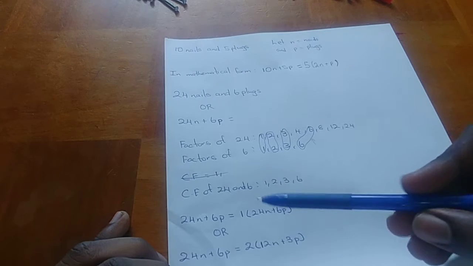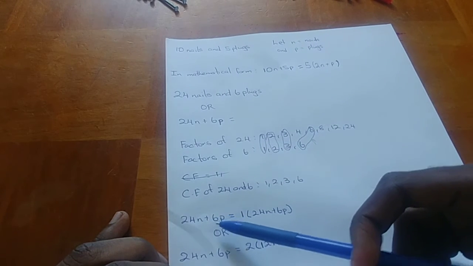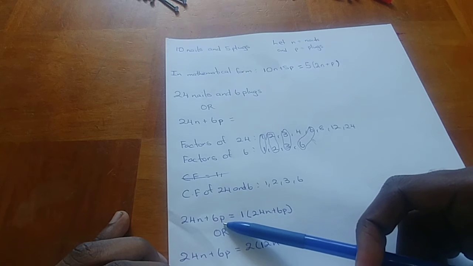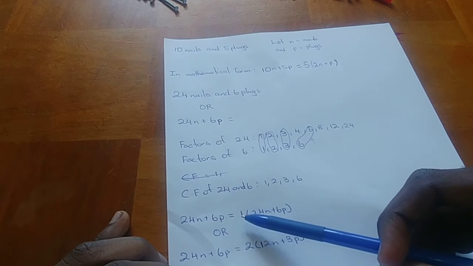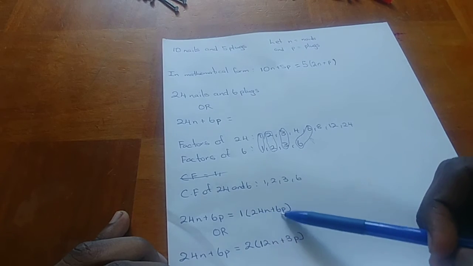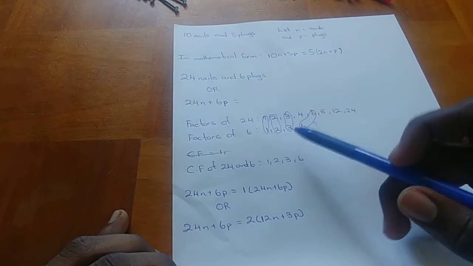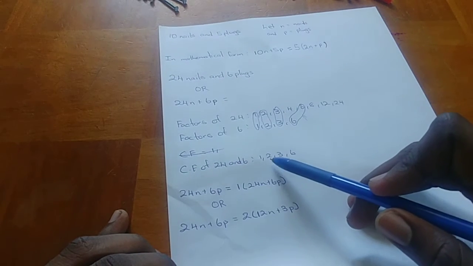Mathematically, when our common factor was 1, 24 nails and 6 plugs is the same as having one group where that group contains 24 nails and 6 plugs. That's obvious, right? Okay, so we use our second common factor, which is 2.